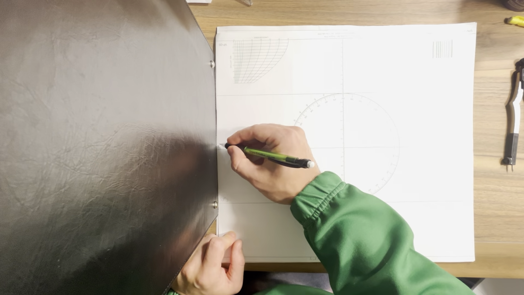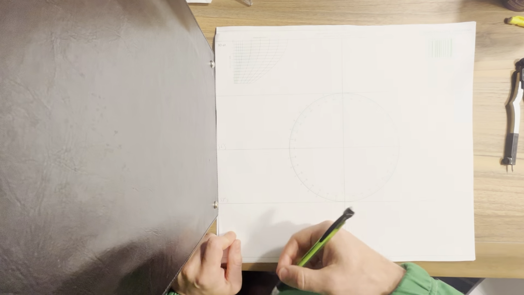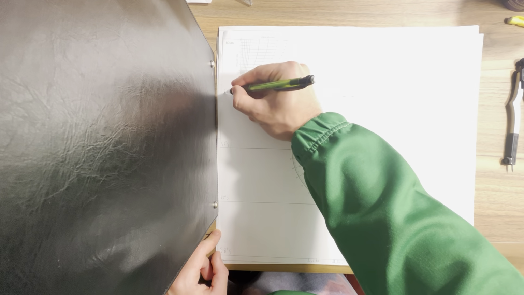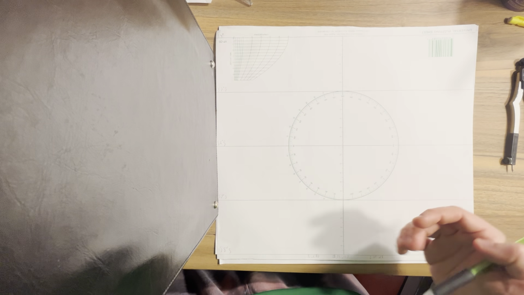And then this would be 56 degrees because the increase is going this way. We'd have 58 degrees here, 55, 54. So now we have our latitude set.